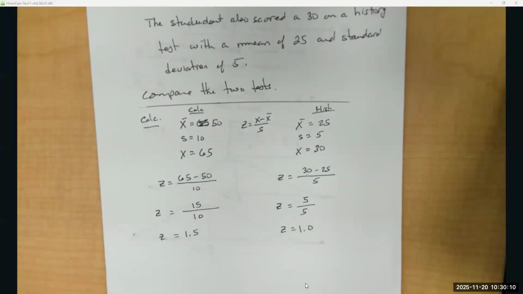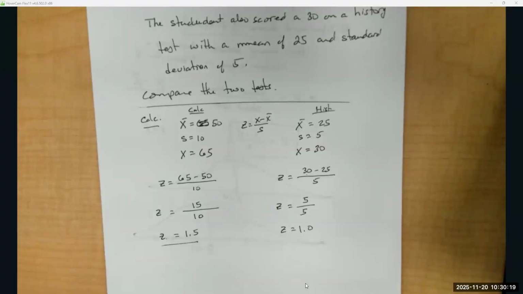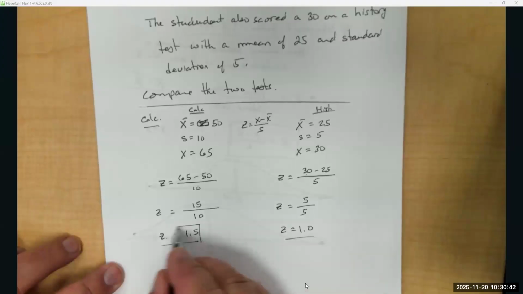All we can do here is discuss the relative position of the student. The relative position of the student is that the calculus had more variation, more deviation than the history score did. We can't say anything else. Later on in chapter 6, we can see exactly how many students this person scored higher than, what percent. It's all in a table.